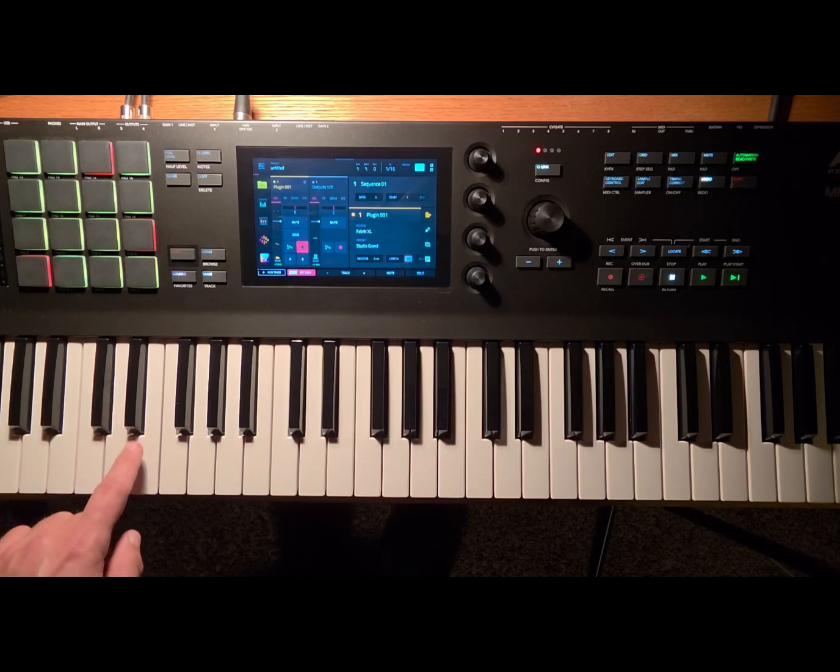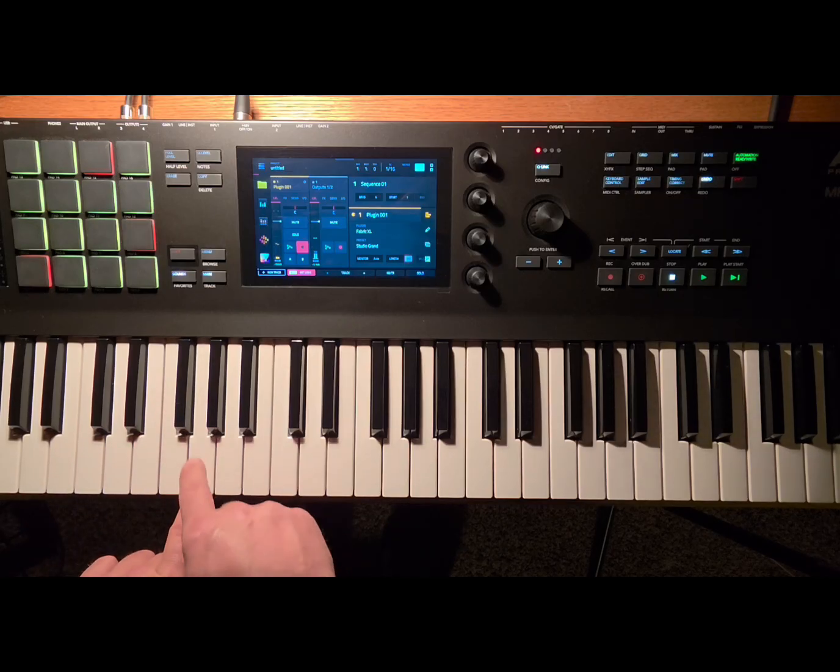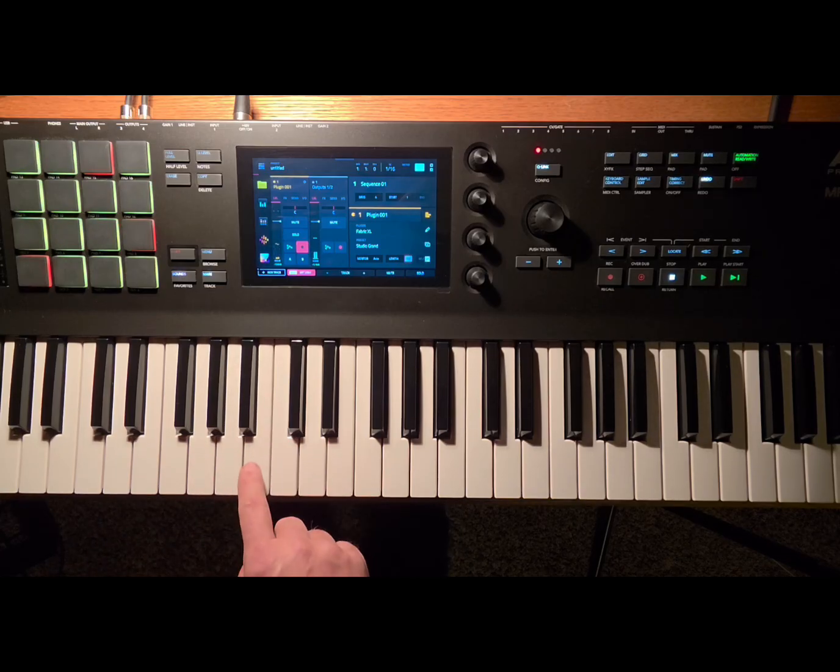From D to E is a whole step. From E to F is a half step. From F to G is a whole step. From G to A is a whole step. A to B, whole step. And B back to C is a half step.